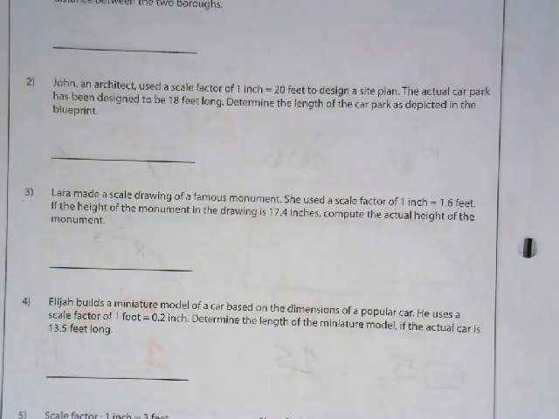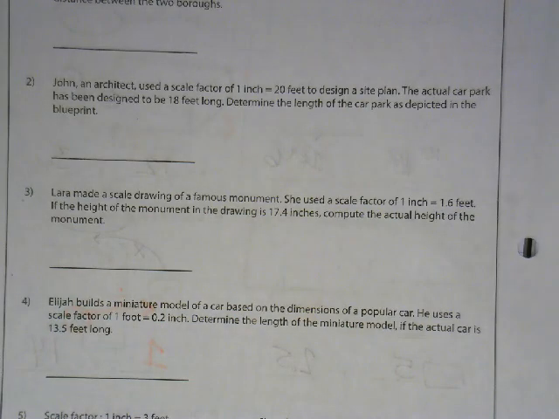Okay. Number 2. We're going to start with number 2. This is also scale drawings. But the trick about this, it's not 1, 2, 3. There's no 1, so it makes it harder, but not really.